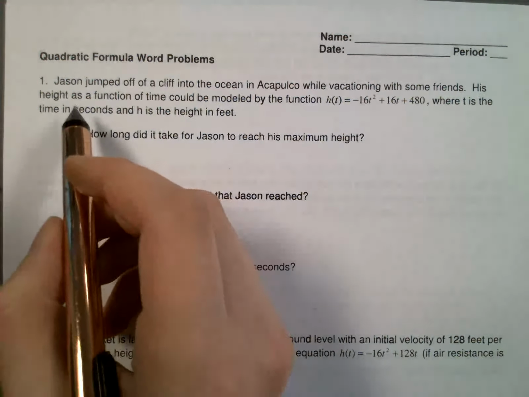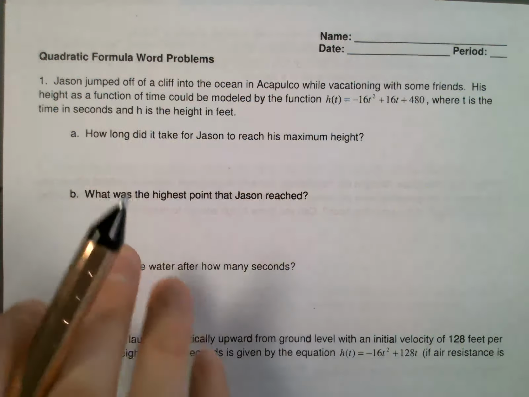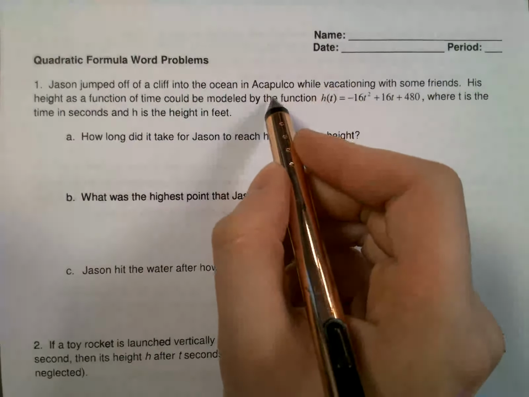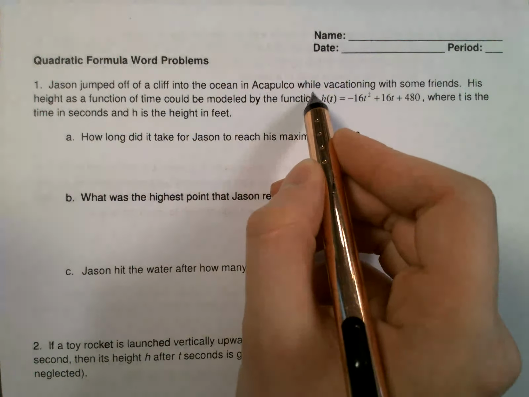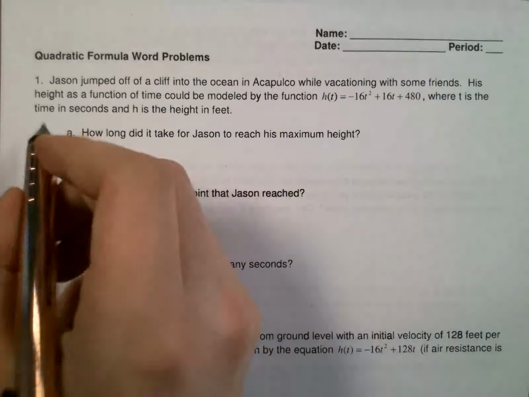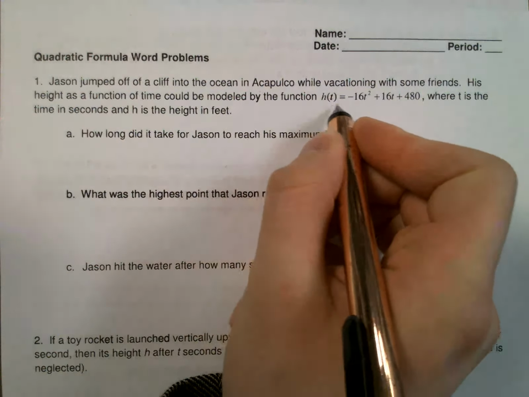So first things first, Jason jumped off a cliff into the ocean. Just to clarify, he's sea cliff diving. I don't know where that is, just call it some ocean or some city. Looks Italian. While vacationing with some friends, his height as a function of time could be modeled by the function h of t.